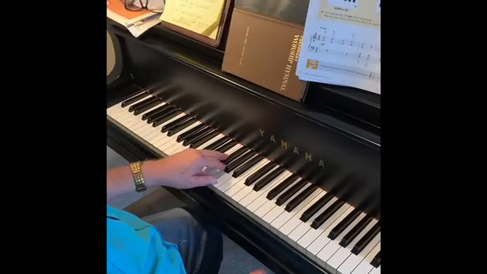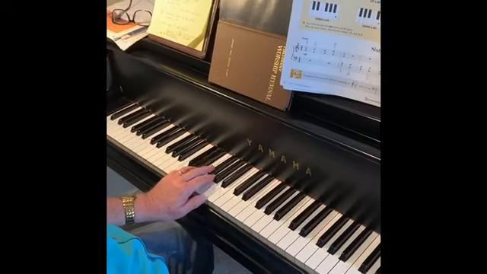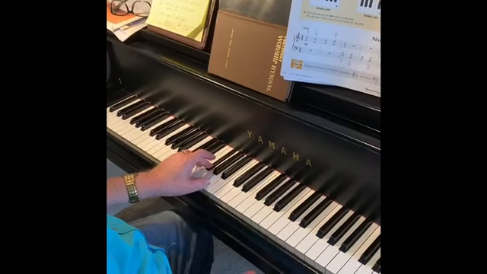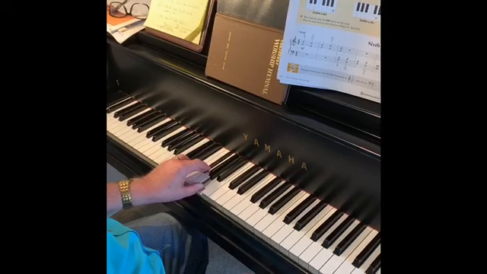Now that was the rhythm of the right hand. Pretty strict, and I want you to pay attention to that. All right, in my left hand, there's my D, F sharp, and A, my D chord.